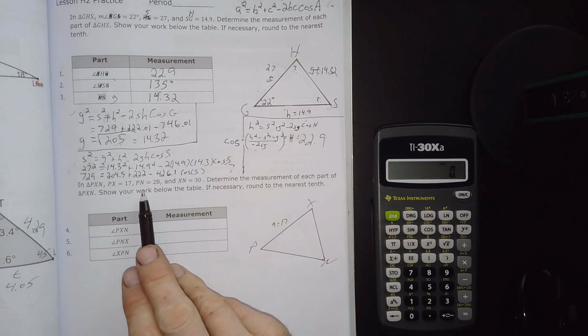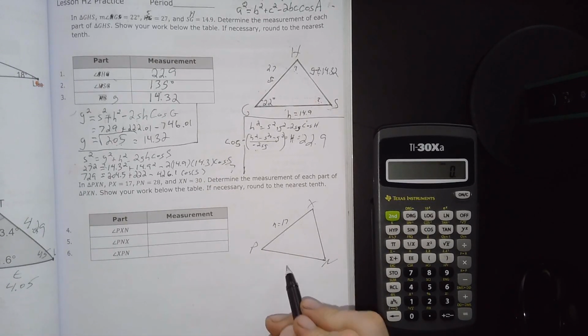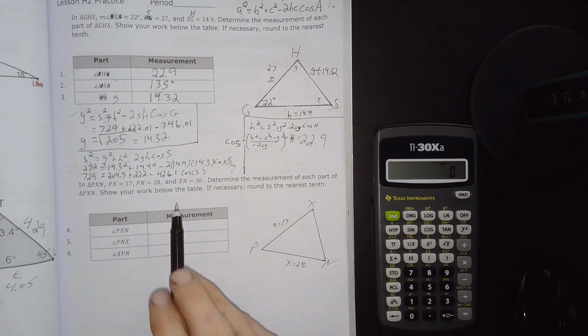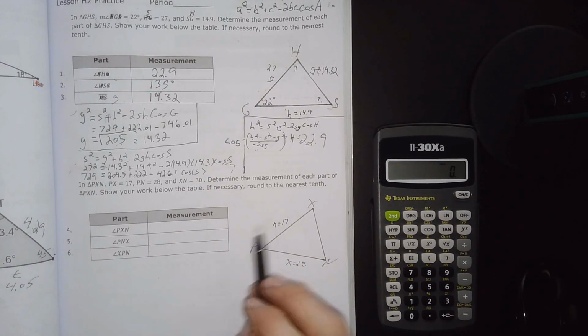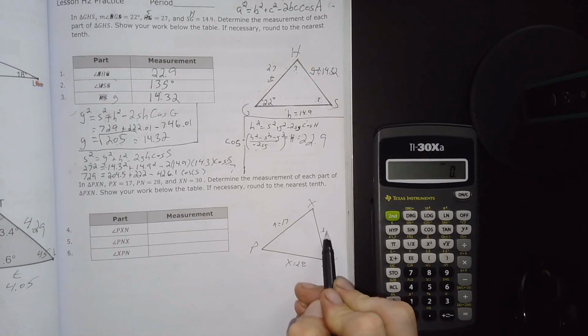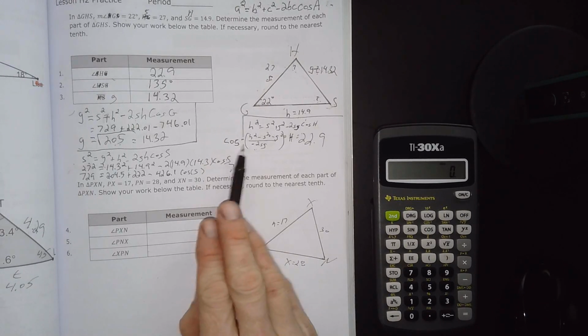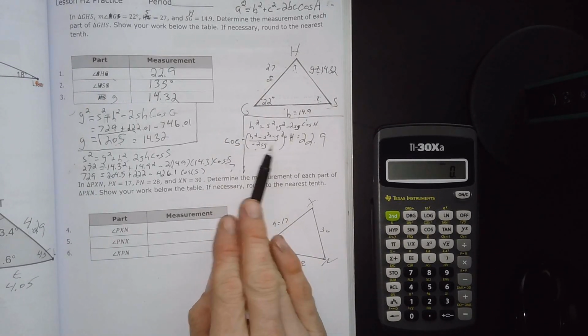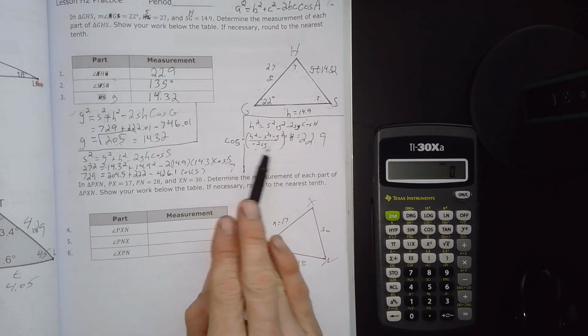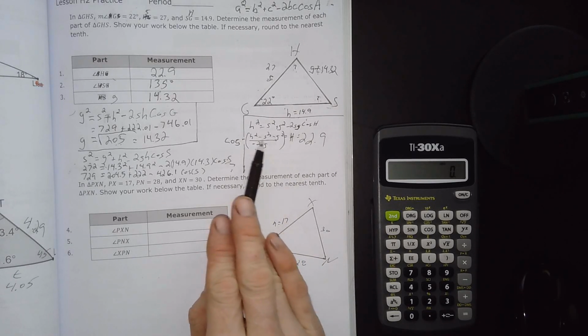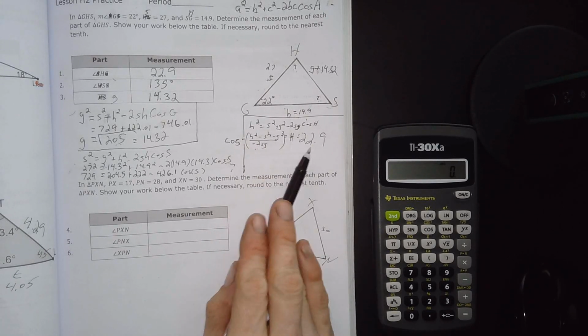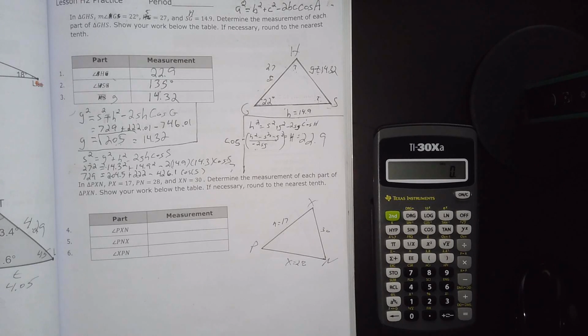We got PN, that means it's X, and it's 28. And XN, that means it's P, is 30. They don't give us any of the angles. That's okay. We can just solve for the cosines and stuff. We can copy this one pretty much if we want to, right? We just have to substitute the variables that we want. Okay, so let's do that.